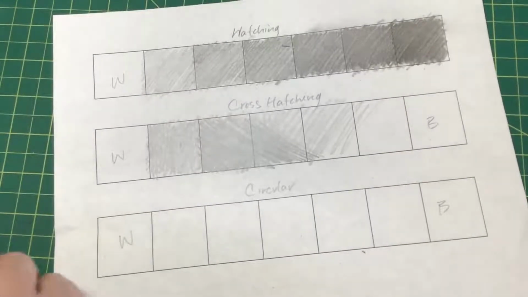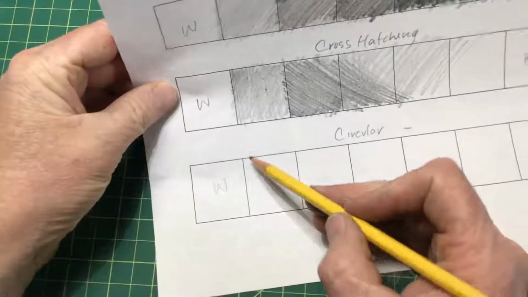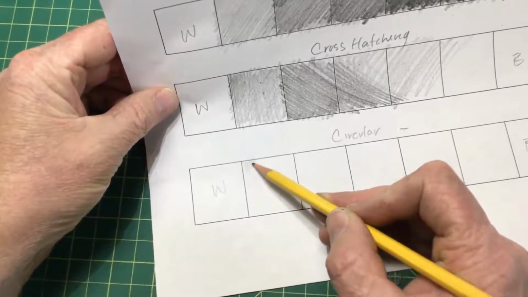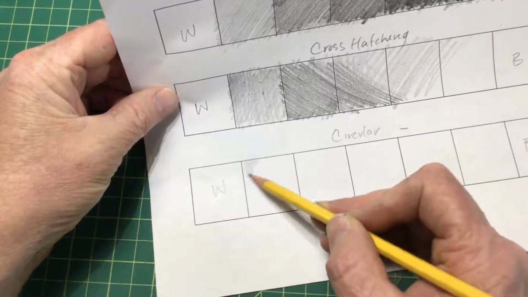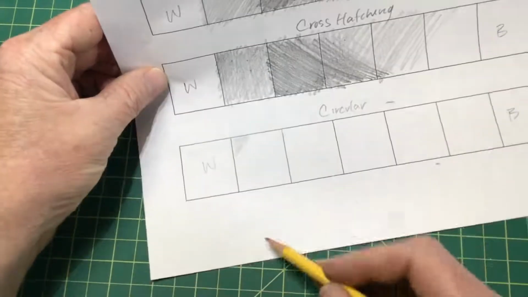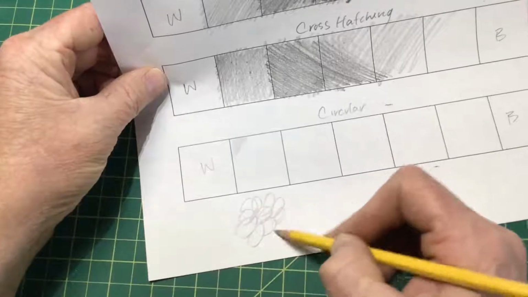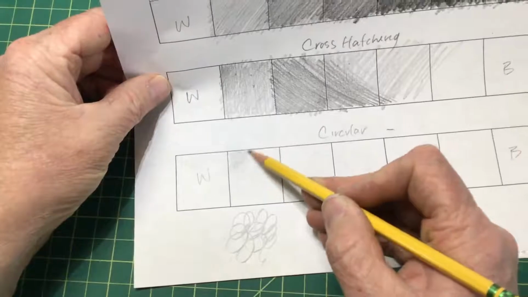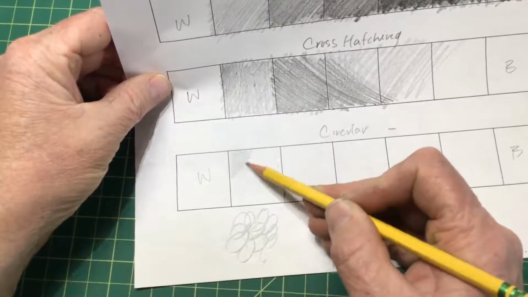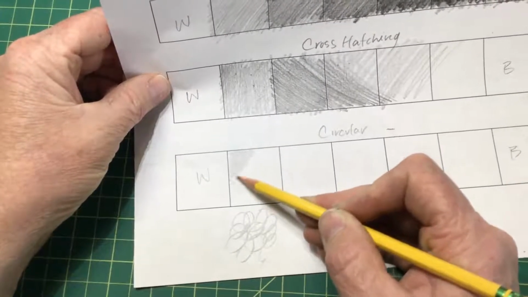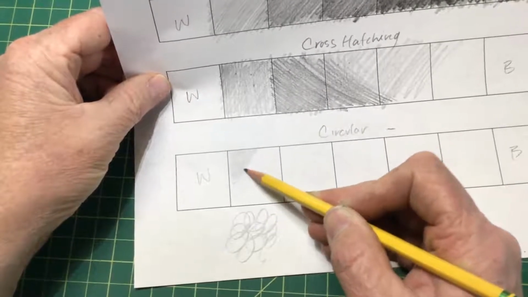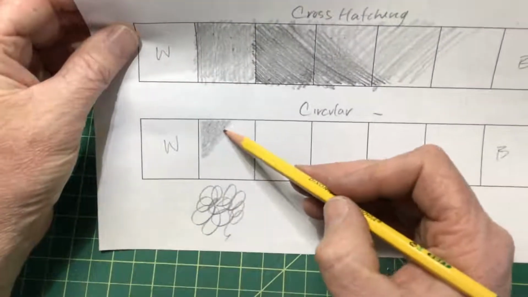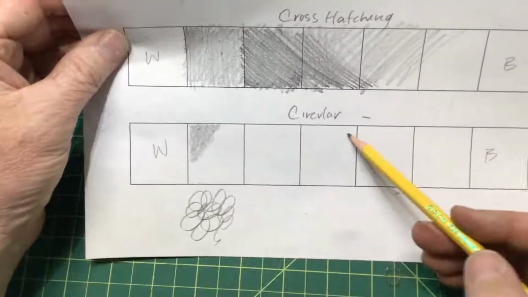Okay, the last one is circular, and it is exactly as I said. It is circular. So I'm gonna just take this and lightly do some loops. Now, does that mean that I do perfect circles? No. In fact, I don't want to see this. I don't want to see that. I want to just see some really tight blending going on. So I'm just slowly, patiently shading this in. It creates a little bit of a texture, but it's not that. I don't want to see loops. So I get lighter, and I can kind of go across and do that.